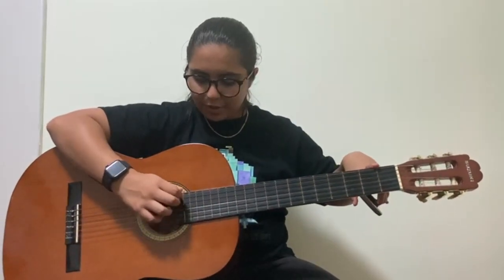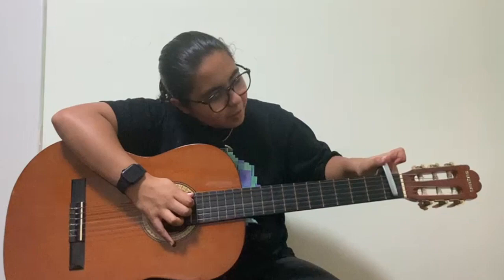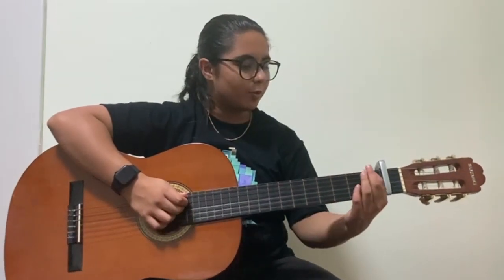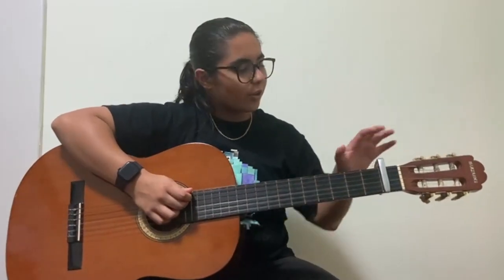For example, this is E, but if I play it here, it's E sharp. Just like when you put your finger here and take it off, the notes change. Although instead of putting just one finger, it changes all of the strings.